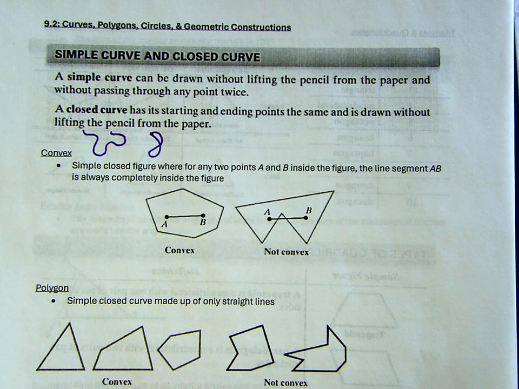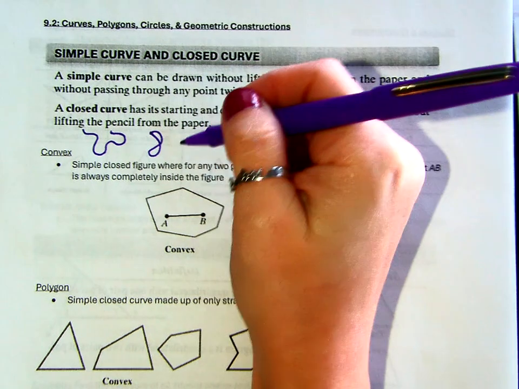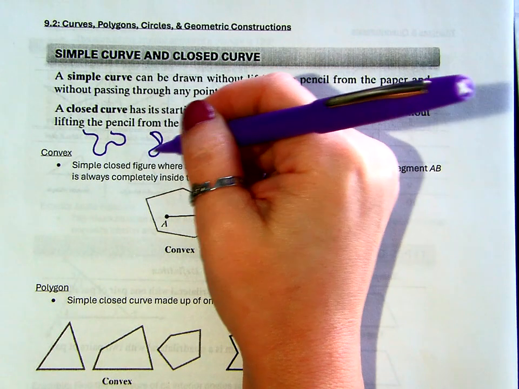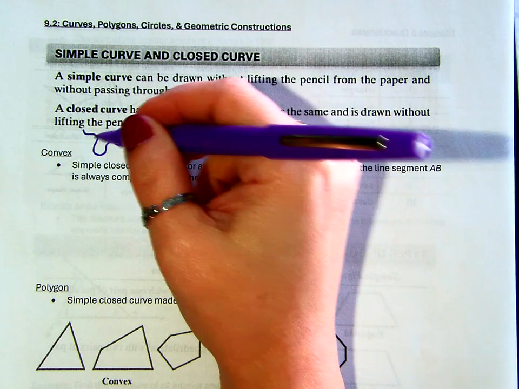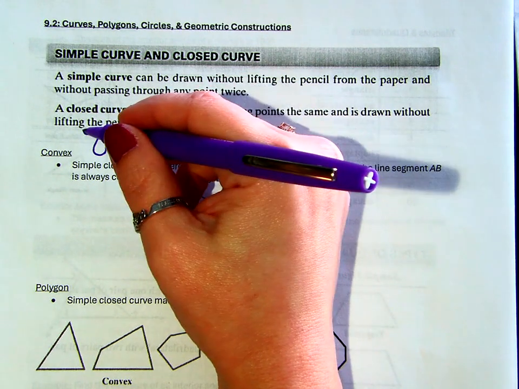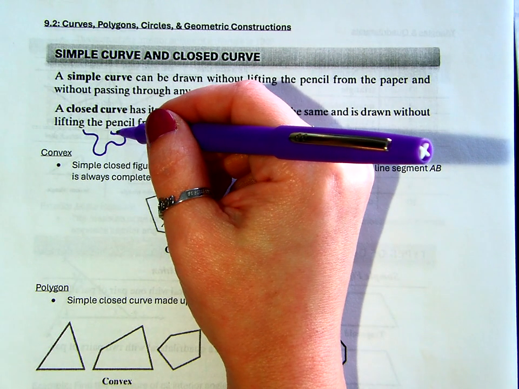A closed curve has its starting and ending points at the same point and is drawn without lifting your pencil. So to be closed, you are simple. Like this is a closed one. We went from here and we ended there. This one is not closed. My starting point and my ending point were totally different.